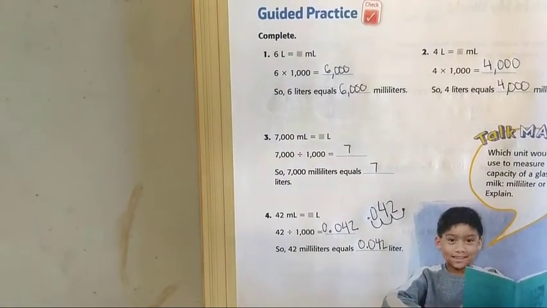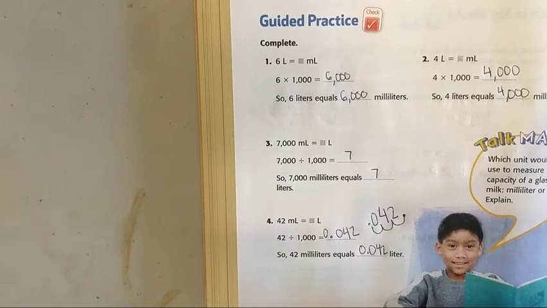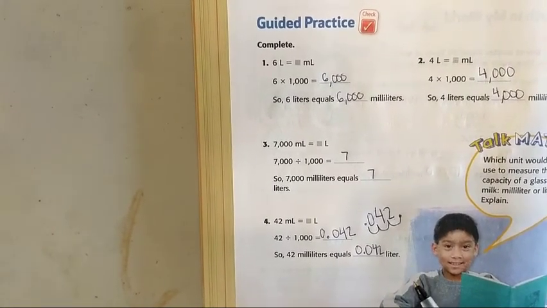So I want you to try out the front and the back of the next page, and you can check the description box below for some of the answers.